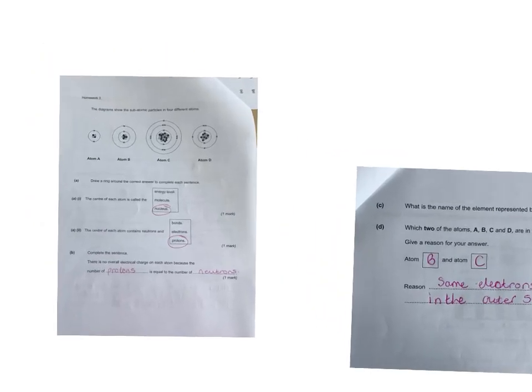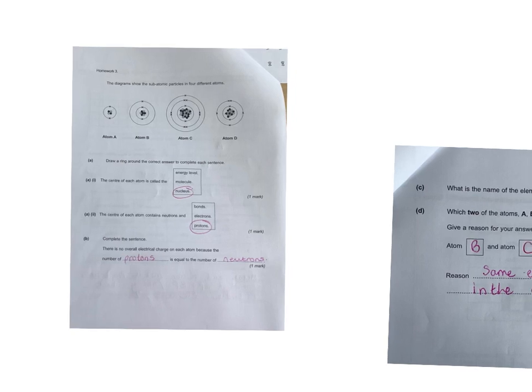Next question, homework number 3. Again, these are just simple questions to get you thinking. The centre of the atom is called the nucleus. The centre of the atom contains the neutrons and the protons. There is no overall charge on each atom because the number of protons is equal to the number of electrons.